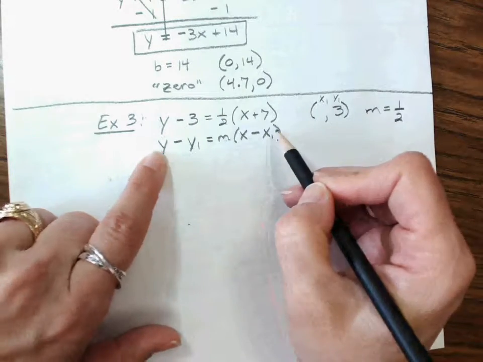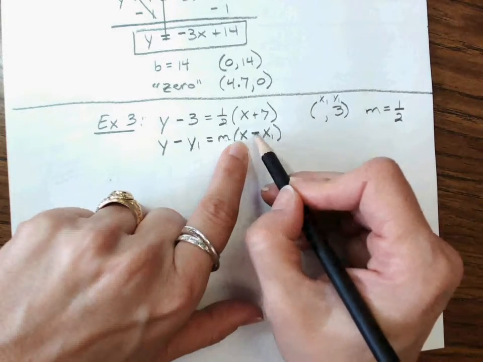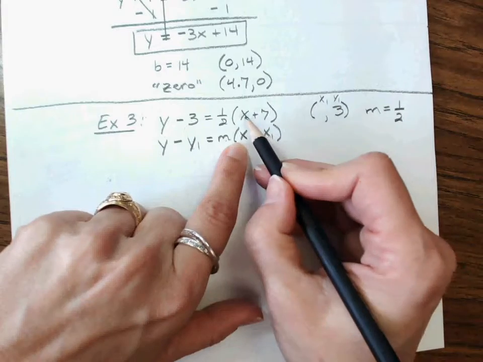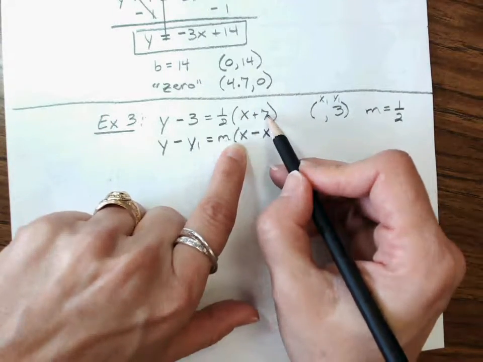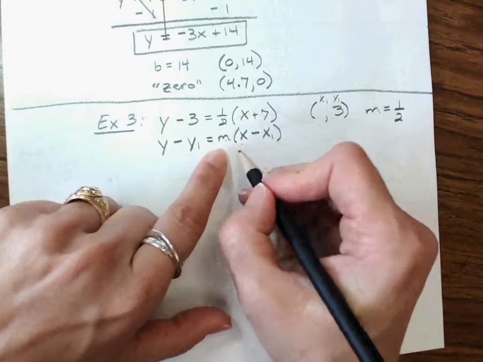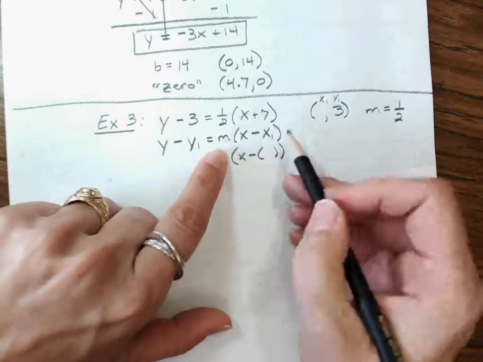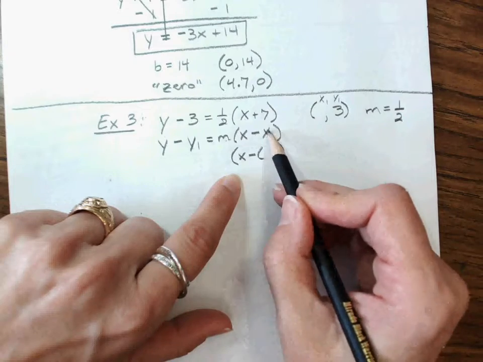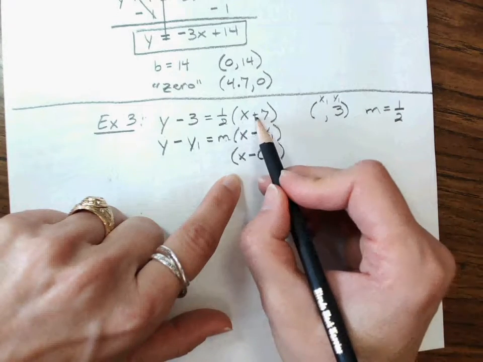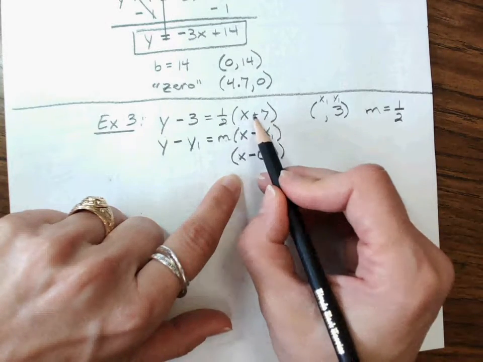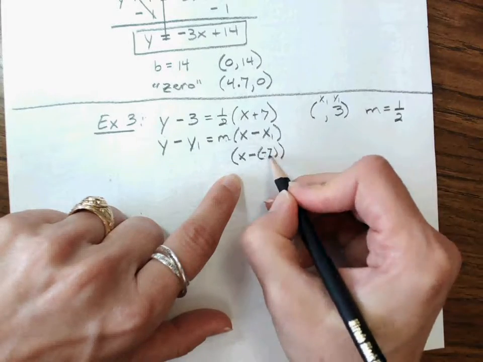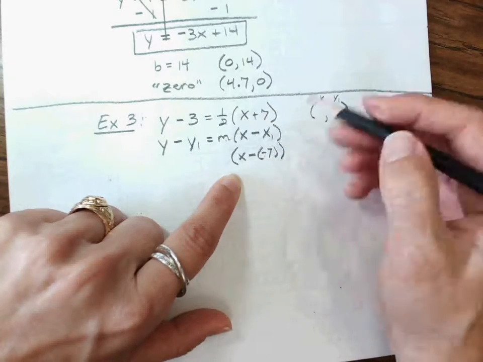Now for x, this is a little bit more tricky. I have x minus x1, and that's the same thing as x plus 7. Well, I have to figure out x plus 7 is x minus something, okay? I've got to get what this is from the formula. So x plus 7 is the same as x minus negative 7. So my x1 is negative 7.